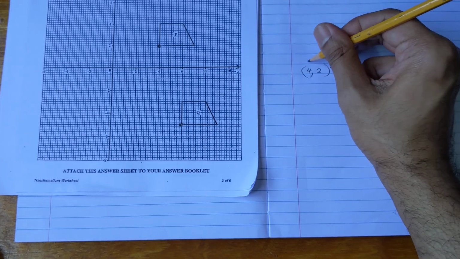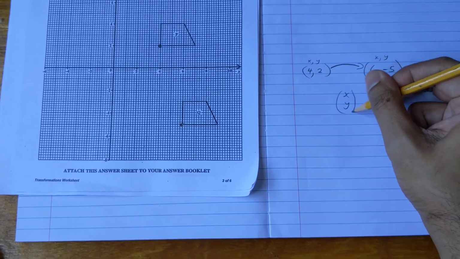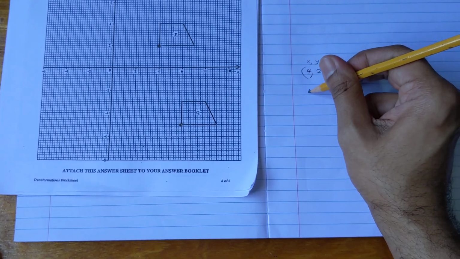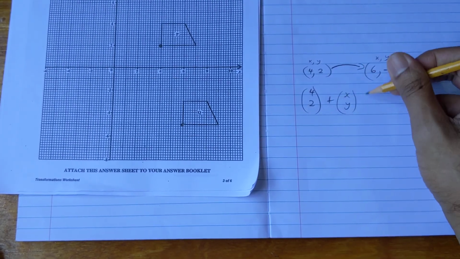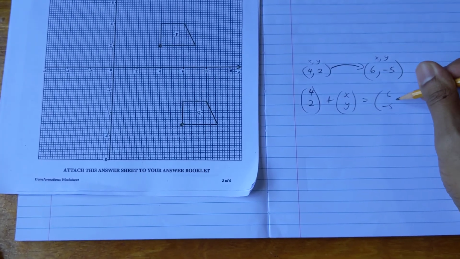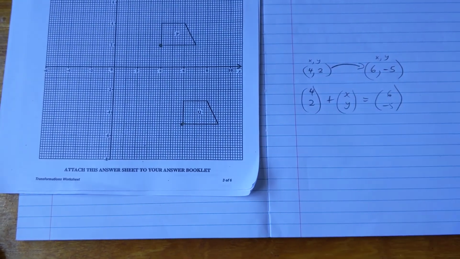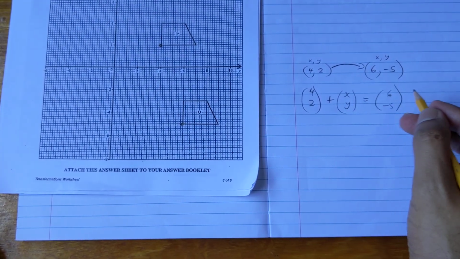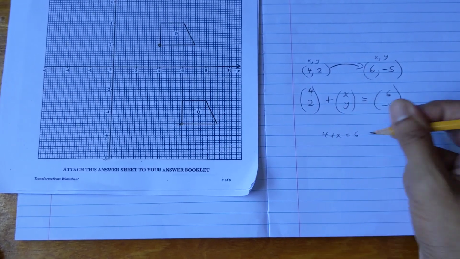And I'm jumping from 4, 2 to 6, minus 5. So, again, this is x comma y, but I want it as a column vector. So I'm going to change this from left to right to top and bottom. So this is going to change to 4, 2. I want to add, this is the translation taking place. I'm going to get my answer, 6, minus 5. And this is what I want to solve. So, again, you could do it in your head, or you could write it out. 4 plus x equals 6. This one might be easier, but the second one mightn't be as easy. So 4 plus x equals 6.